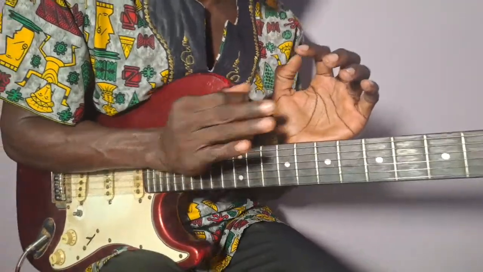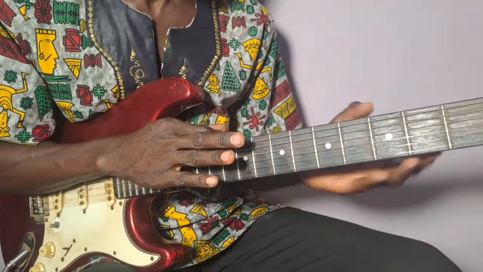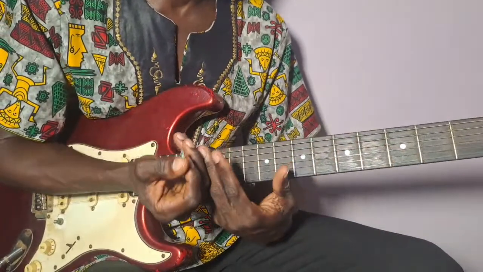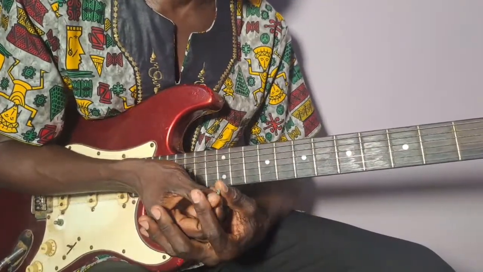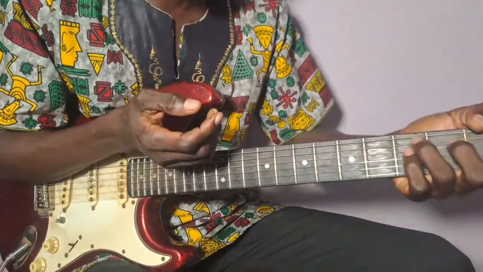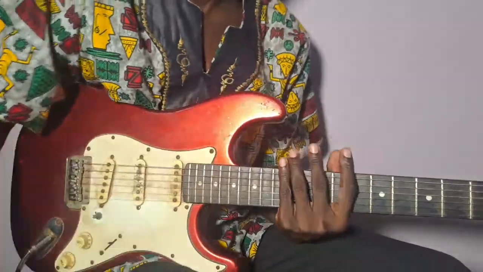We've done the CAGED system. If you haven't watched it, I have a lesson on the CAGED system, capturing everything on the board, because guitar playing is board work. If you do not understand the board work, it will not help you. So try your best to watch my CAGED system, both scale and chords. It will help you match very, very well.